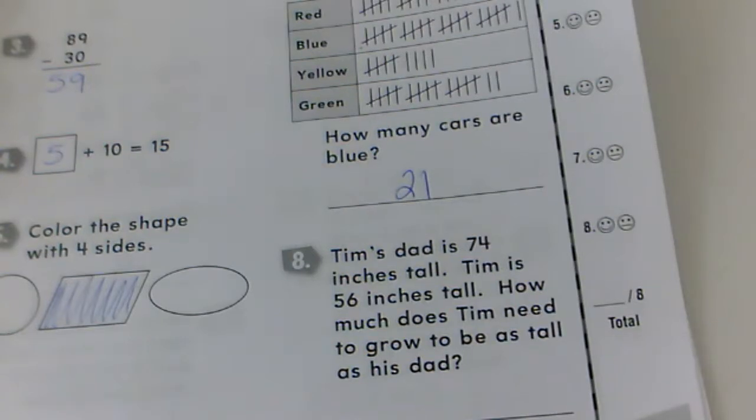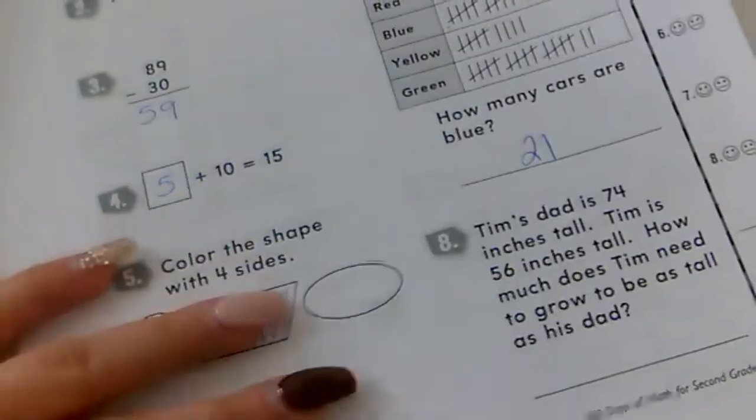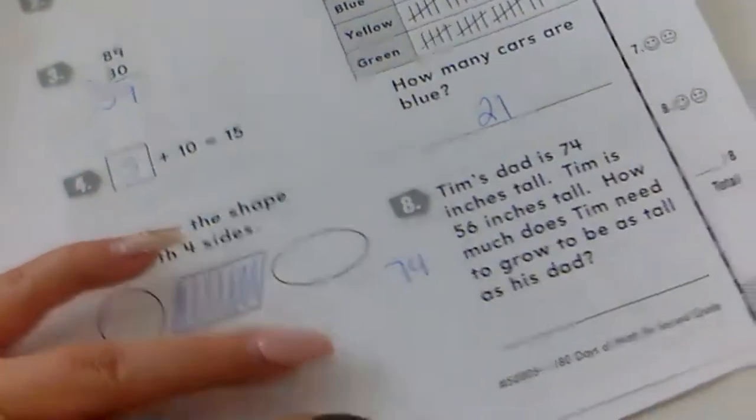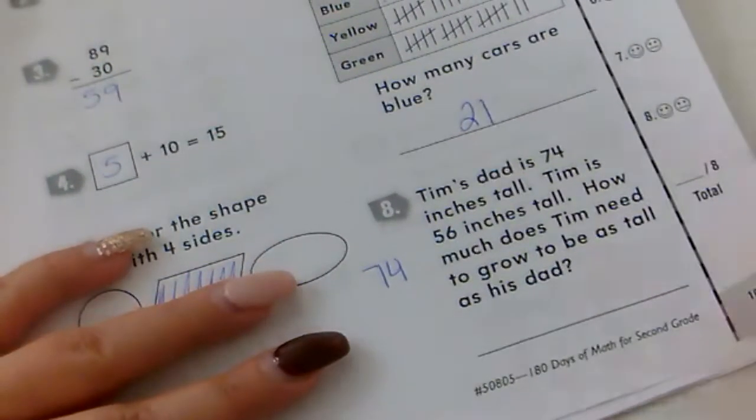Tim's dad is 74 inches tall. Tim is 46 inches tall. How much does Tim need to grow to be as tall as his dad? So I'm going to do a subtraction problem. I want to find the difference. So Tim is 74. Tim is 56. So I need to subtract that.